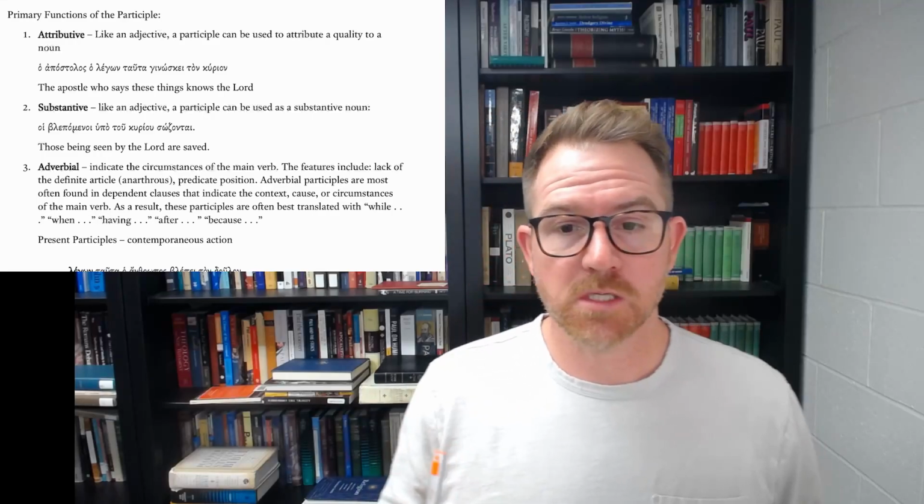The substantive, in this case, the participle can be used also like an adjective as a substantive noun, those being seen. And normally you're going to see this in the nominative or the accusative case, but it can occur in others. But this is when the participle functions basically like a noun. The adverbial use of the participle, this is where you have the circumstances of the main verb. Now, the defining features of the adverbial participle is there's not going to be a definite article, and the participle is going to be in a predicate position. So adverbial participles are most often found in dependent clauses that indicate the context, cause, or circumstances of the main verb, sometimes also called the circumstantial participle.